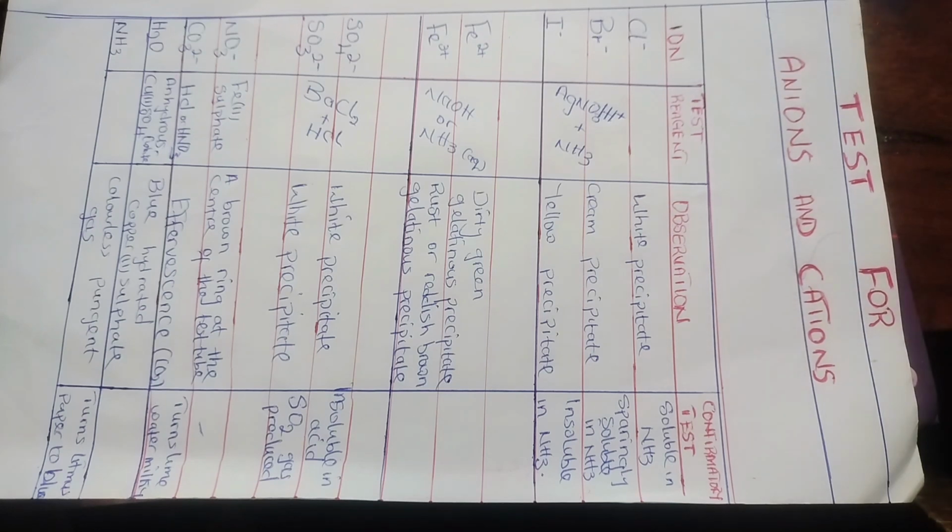After adding ammonia, what happens? After adding ammonia, the precipitate becomes soluble. The precipitate was soluble in ammonia. They can give information about the solubility of the precipitate in ammonia. If they say the precipitate was soluble in ammonia, you know that it is chloride.